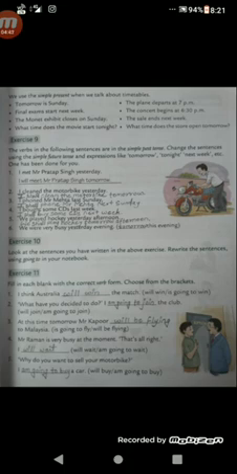Okay, now exercise 10. Look at the sentences you have written in the above exercise. Rewrite the sentences using going to in your notebook. So there is no need to do this exercise 10. Let's do exercise 11. Fill in the blanks with the correct verb form, choosing from the brackets.